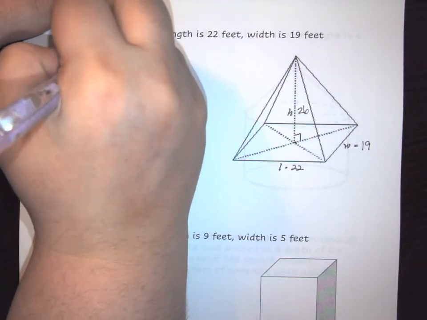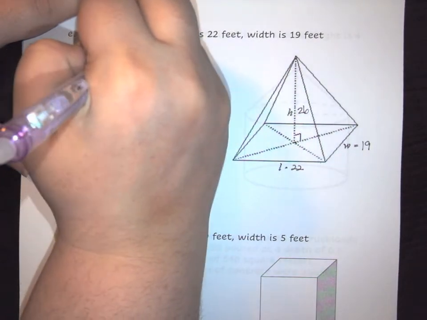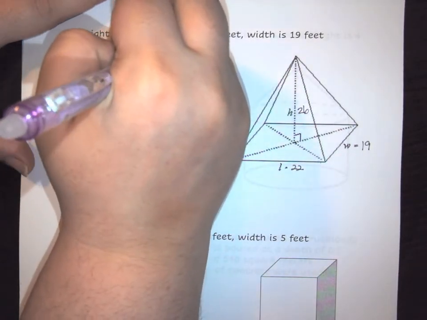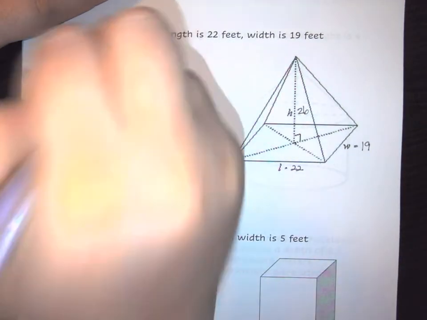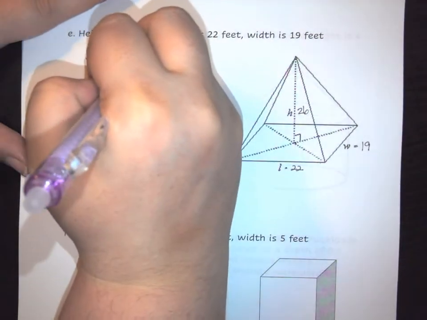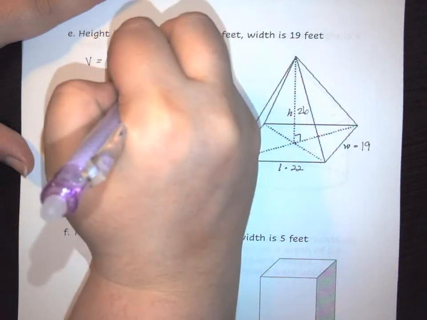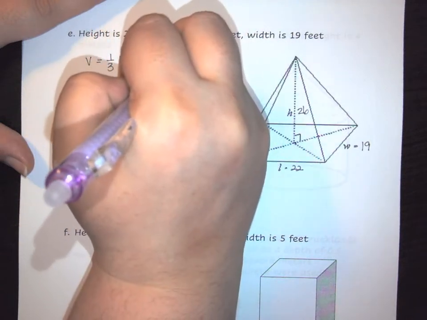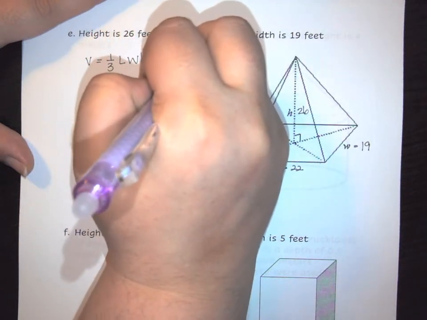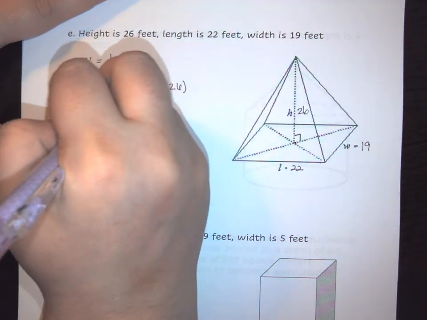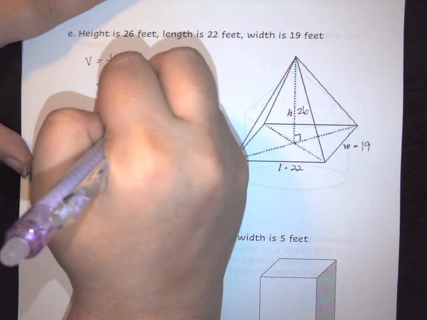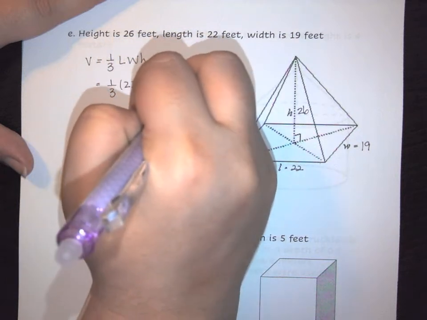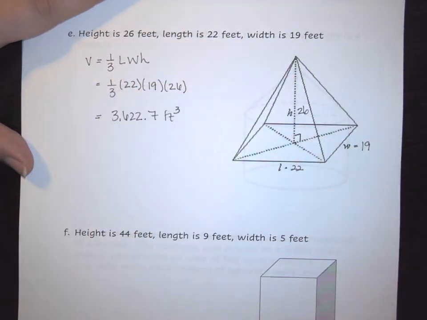To find your volume, you're going to have 1/3 length times width times height. So in this case, this would be 1/3 times your length of 22 times your width of 19 times your height of 26. That's going to give you a total volume of 3,622.7 feet cubed.